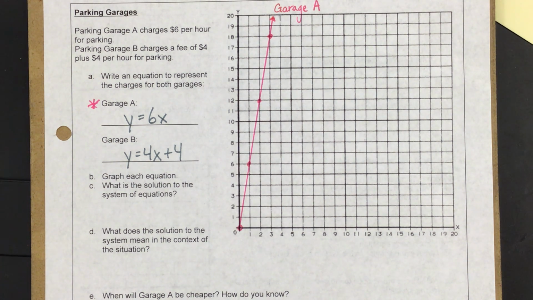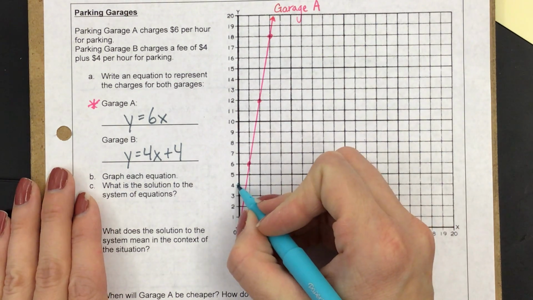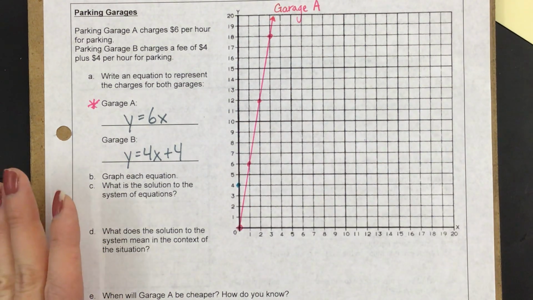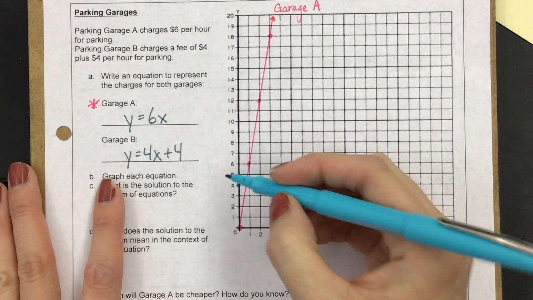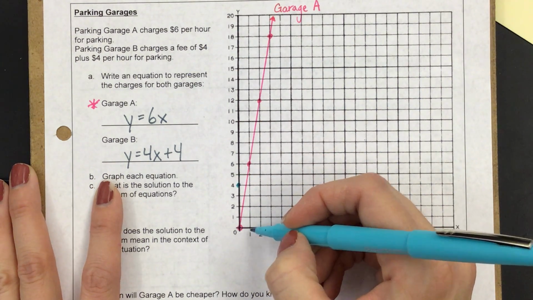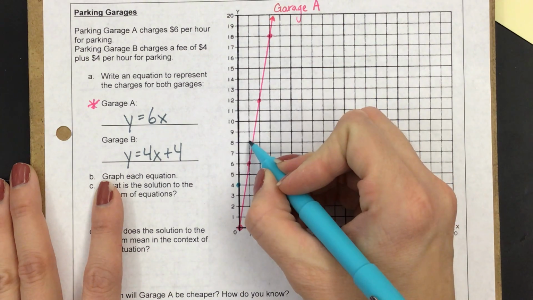Now garage B, we're going to graph this line. Well, in this case, we have a one-time fee. We have $4 that they charge you. And then after that, it is $4 per hour. So that means at 1 hour, it's going to cost $8.